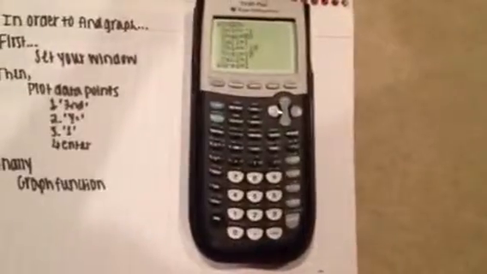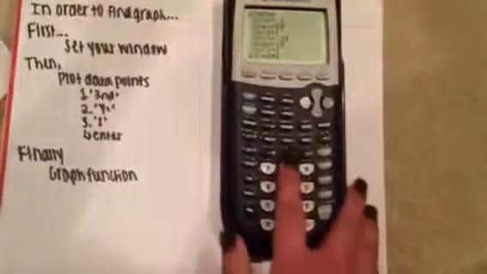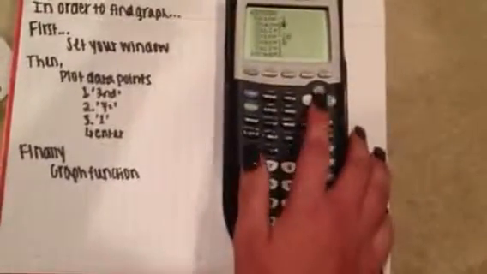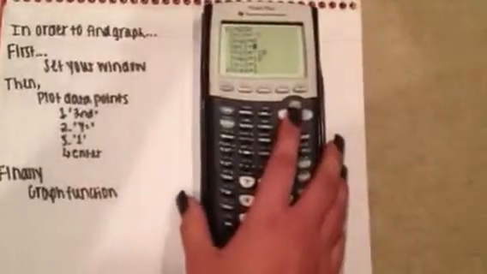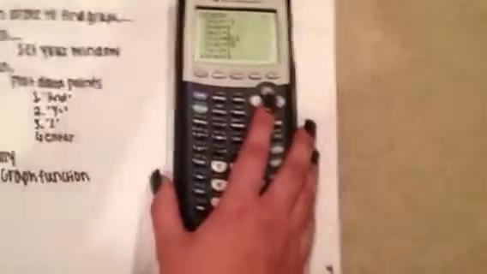In this case, our highest x value is 6, so I'm going to set it to 8. And you can adjust the x scale depending on how far apart your numbers are, but in this case, I'm going to leave it at 1 because the numbers are close enough together.